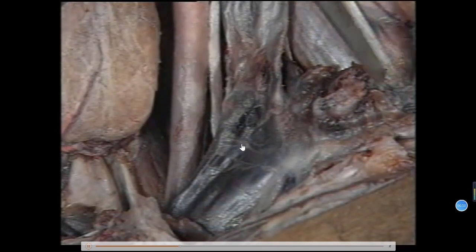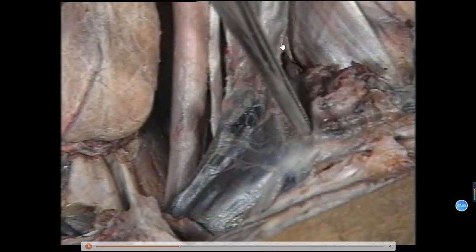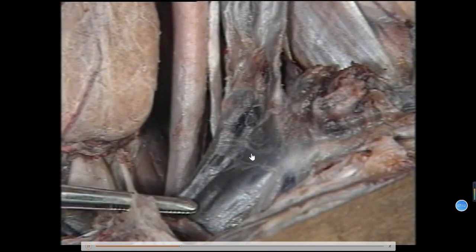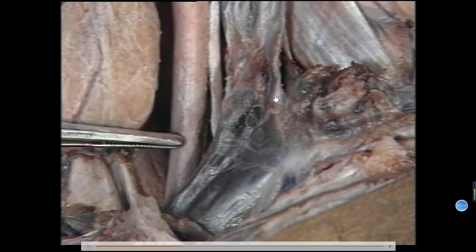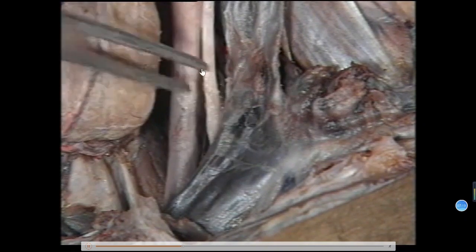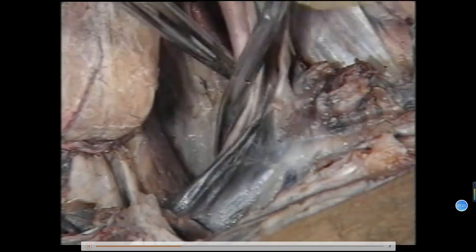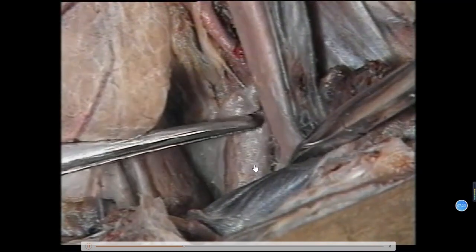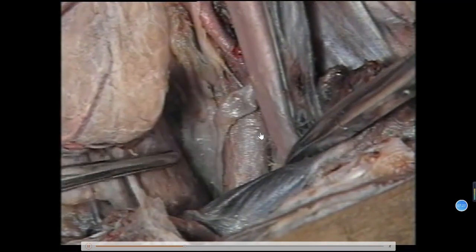This is left side, left internal jugular vein, left subclavian vein, and this angle is left venous angle, brachiocephalic vein, left common carotid artery, vagus nerve. And deep down, we can see this is the subclavian artery.